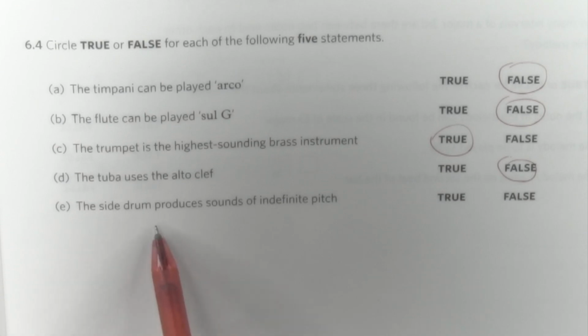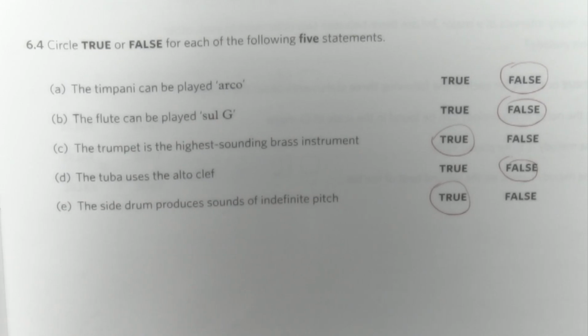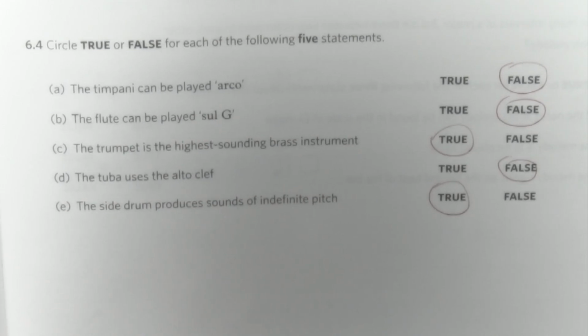The side drum produces sounds of indefinite pitch. Yes, it does. I have released a cheat sheet about percussion instruments. It's quite useful to have because you've got the indefinite and definite pitched instruments all in one go, and you can see other things in it, and there is a video attached to it. So it's nice to have it.